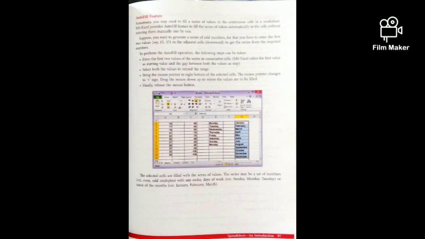Suppose I write Monday and I drag it downwards, so Tuesday, Wednesday, Thursday, Friday, Saturday will be filled automatically as far as I drag. So if I drag for the next 6 cells, then automatically the next 6 days will be filled in. Similarly, if I type January and drag it down for the next 11 cells, then we will get all the following months copied automatically into the next 11 cells. So this is what is called the autofill option.